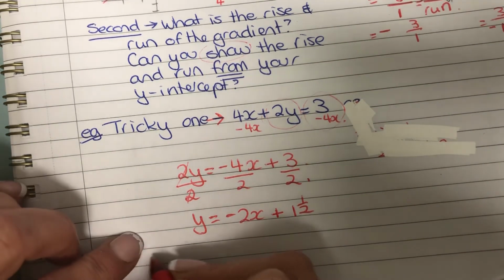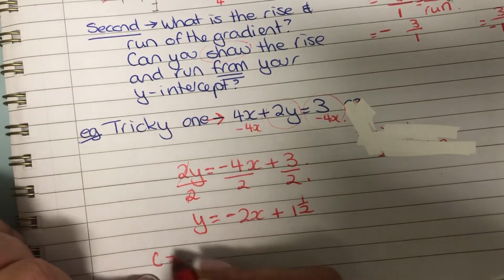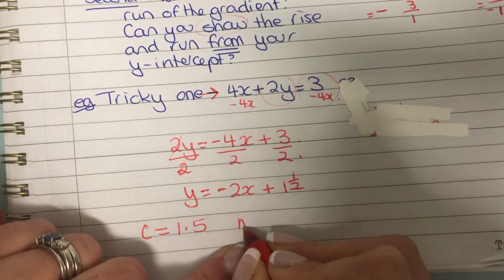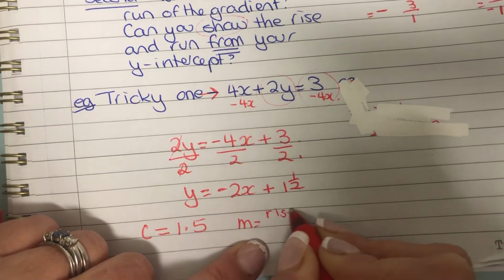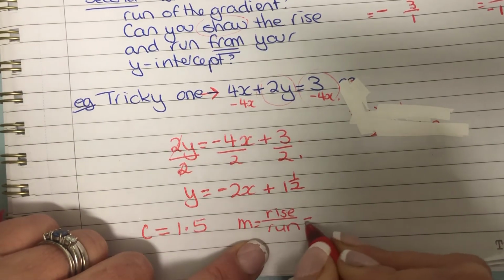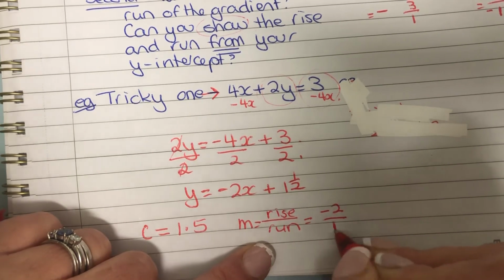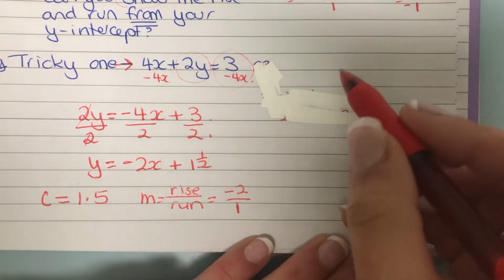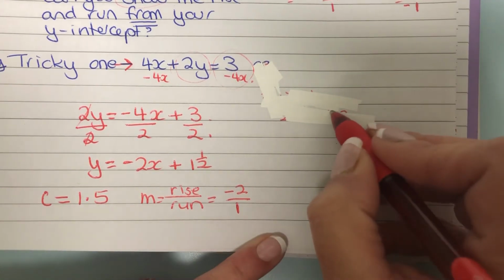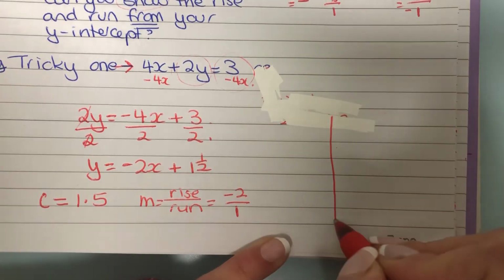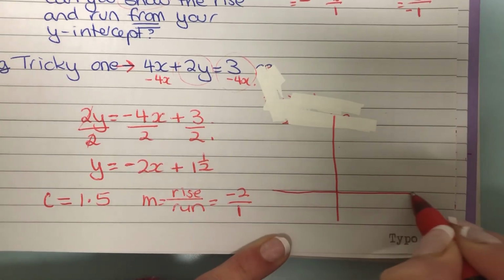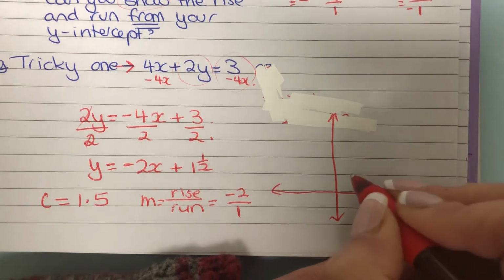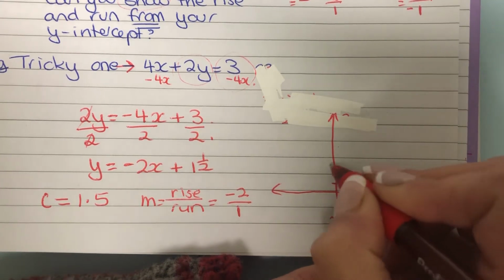All right, let's see what we've got. We've got a y-intercept, or a c, of 1.5. And we've got a gradient, which is rise over run, of minus 2 over 1. No number there, so it must be a 1. All right, so let me think. I'm going to go y-intercept. I'm sorry, I don't have a ruler. You guys need to have rulers, unlike your naughty teacher.